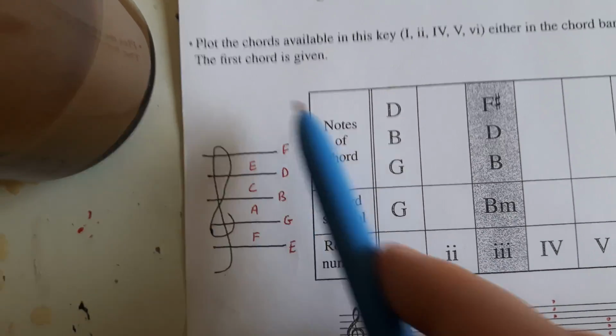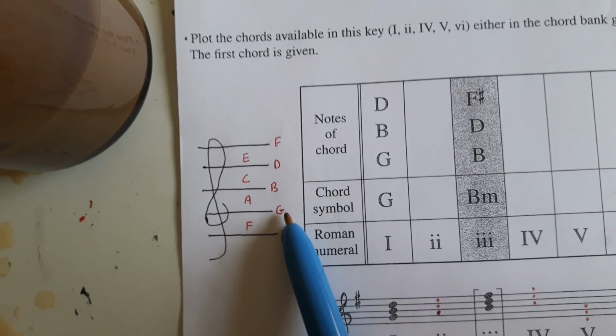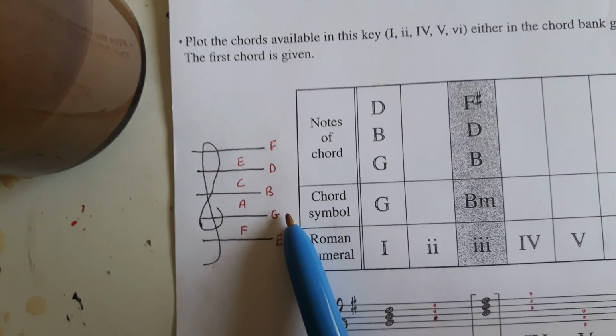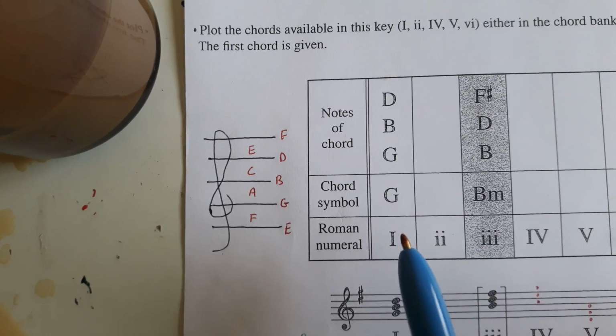There's only the one G in these sets of lines and spaces. So you have to be even cleverer this time, and there's this little thing called the alphabet. If you understand that, you might be able to work it out. Right, let's sing together. You ready?